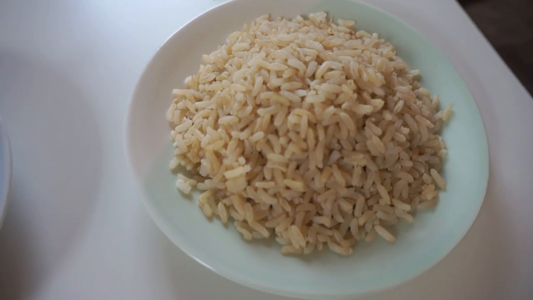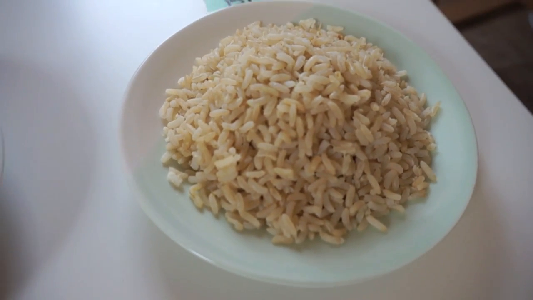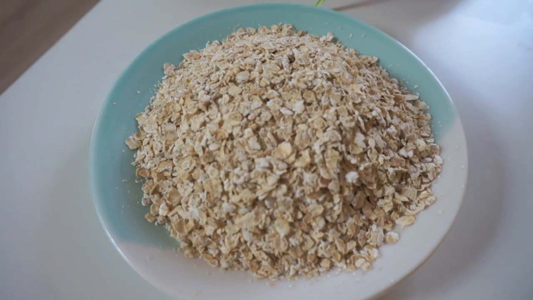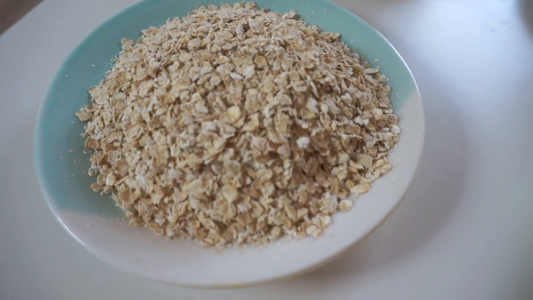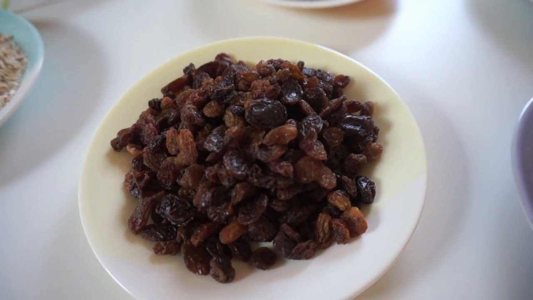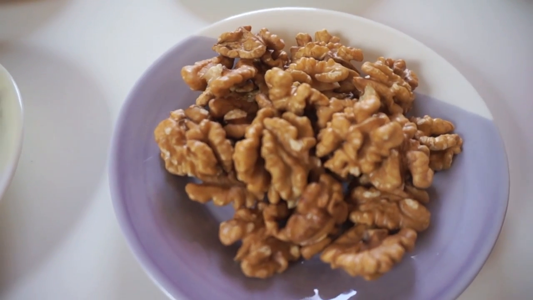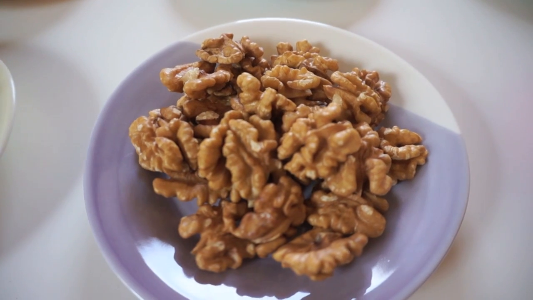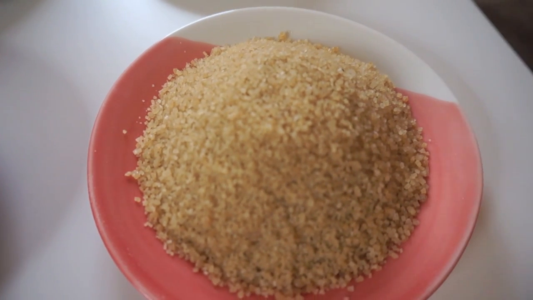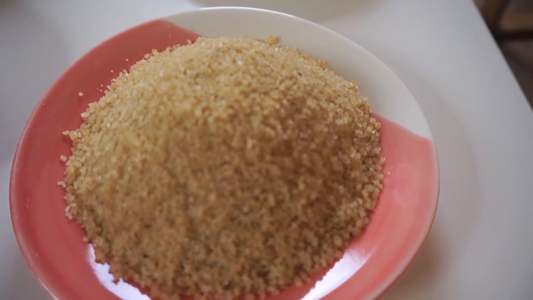Then our first starch, this is brown rice cooked, and this is 151 calories. Now oats, for some good old oatmeal, 1 whole cup is 300 calories worth. 1 cup of raisins contains 434 calories, as dried fruit is very calorically dense. Then we have some delicious walnuts at 576 calories. And finally, raw sugar. This is 658 calories.